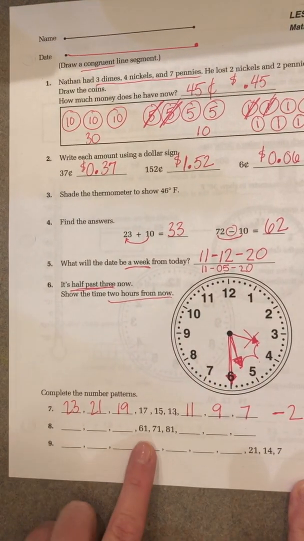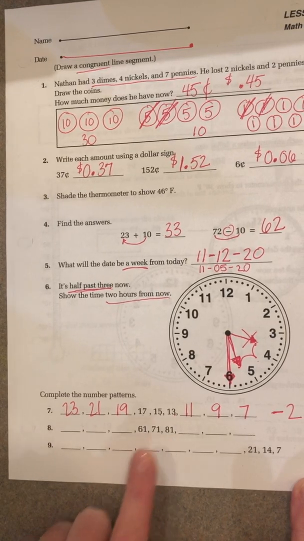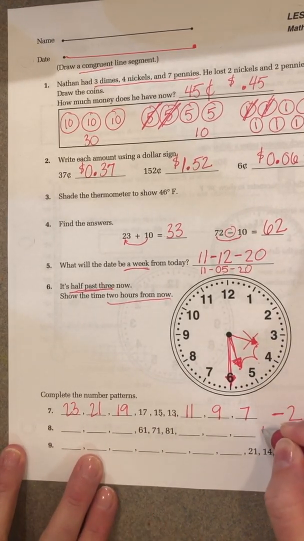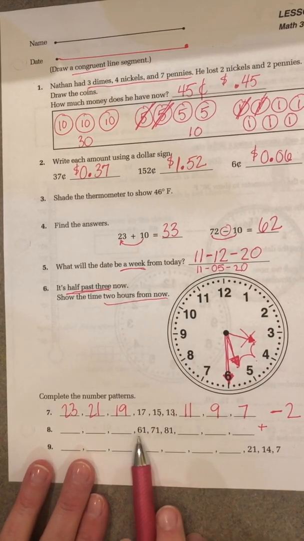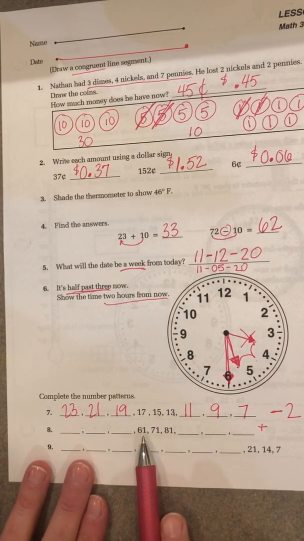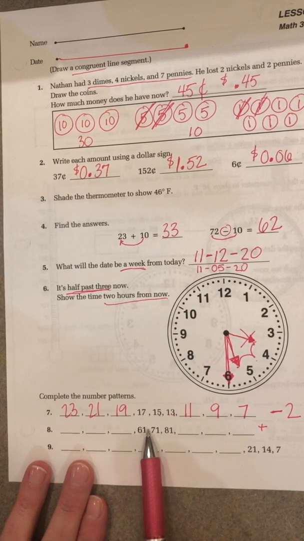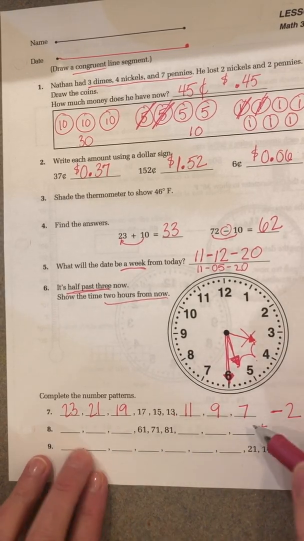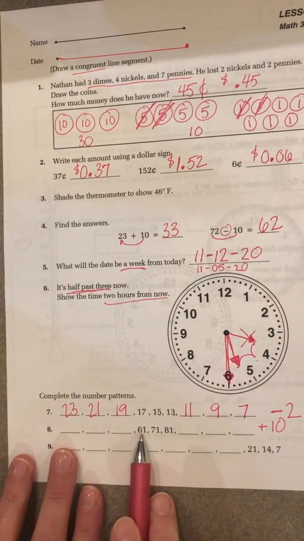Okay, let's figure out the rule down here. 61, 71, 81. It's getting larger, so we're adding. And when we do this, we always read left to right, just like we're reading a book. 61, 71, 81. And the tens is going up by 1, and the ones is staying the same. So I can tell that I'm adding 10 every time.